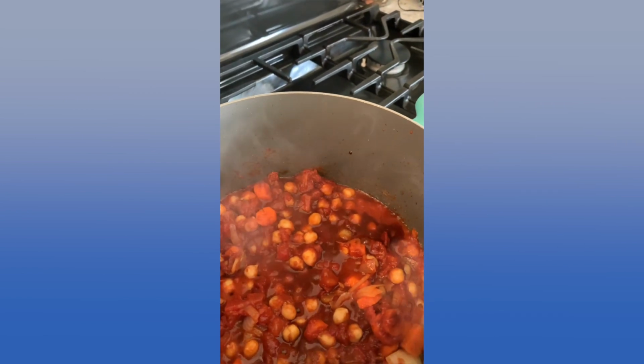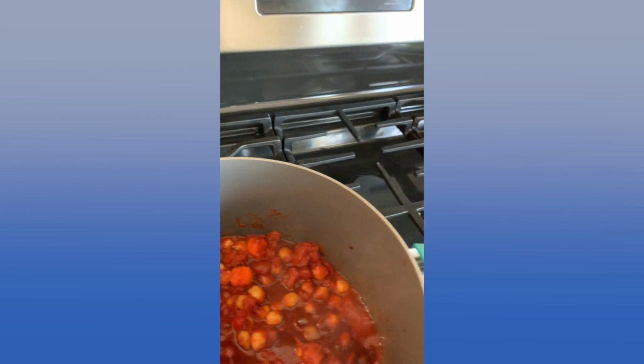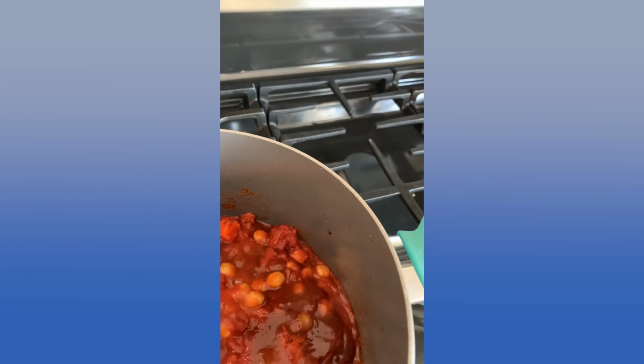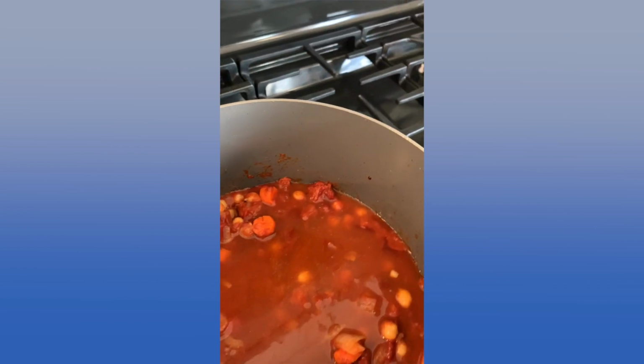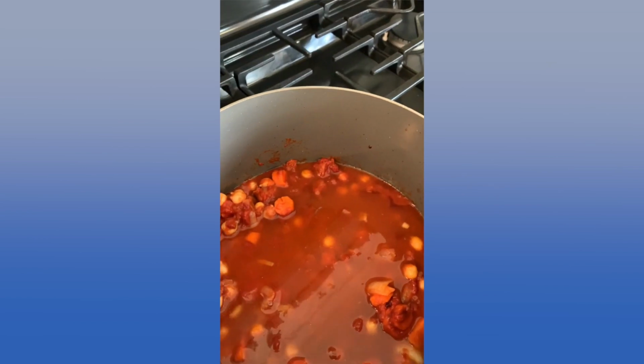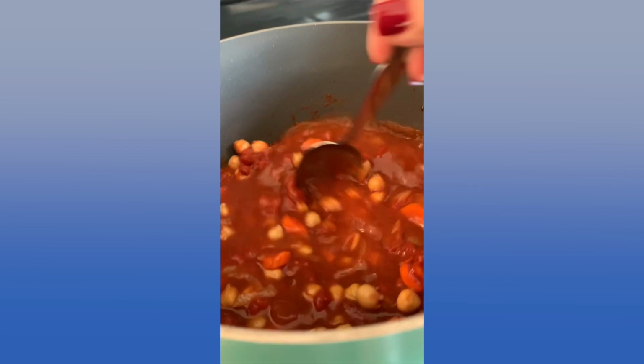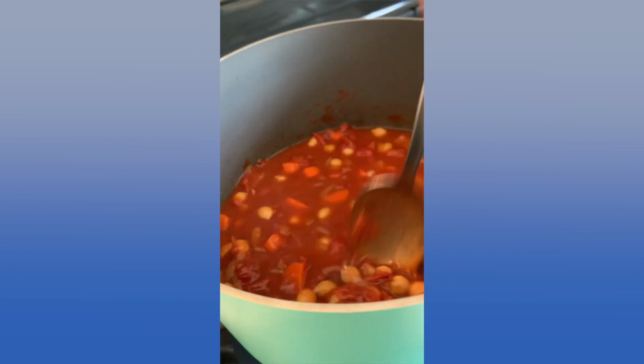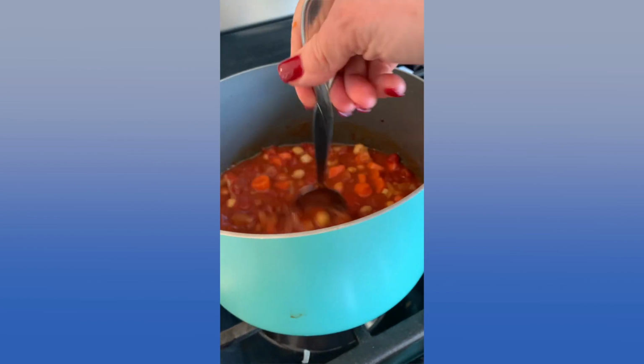And then I'm going to add 1.5 cups of water. Okay. Mix it all up. There's tomato paste, there's salt and pepper.